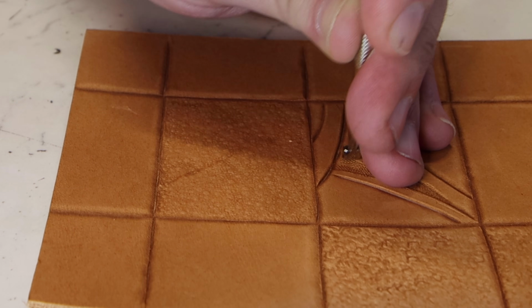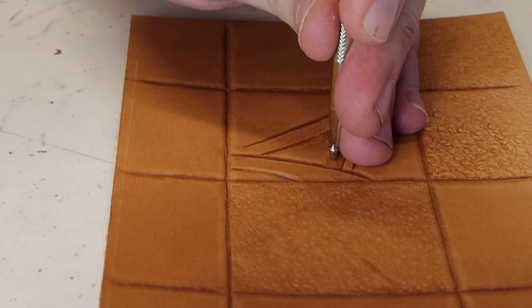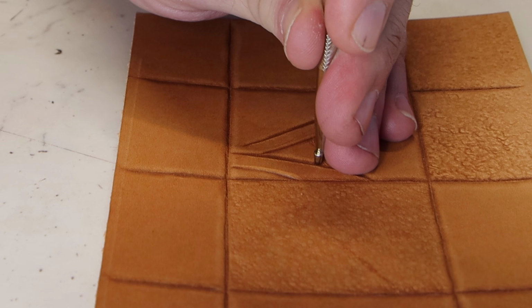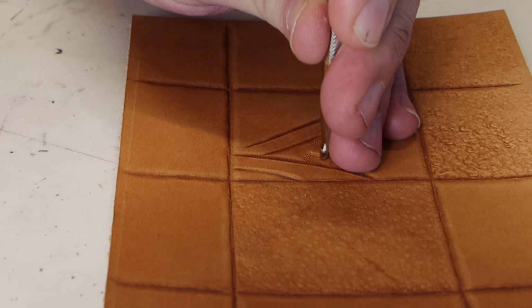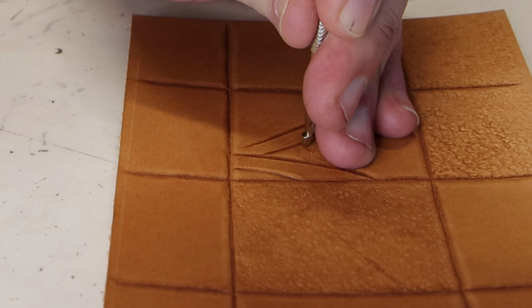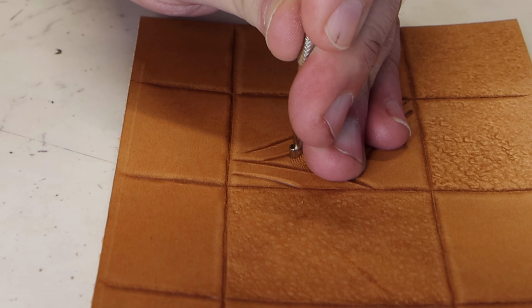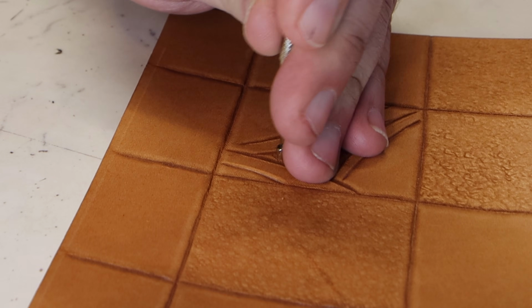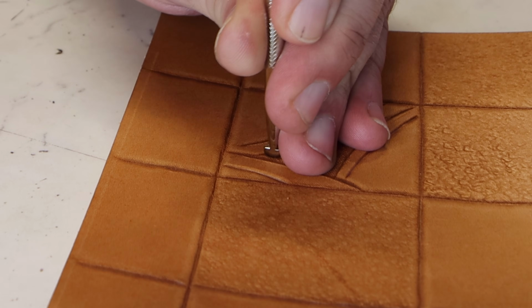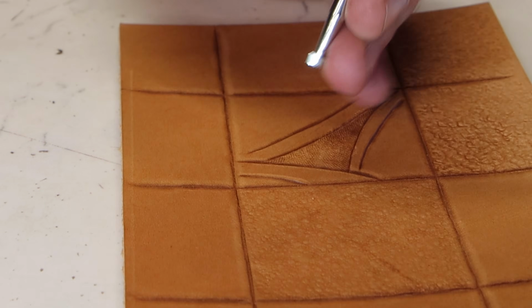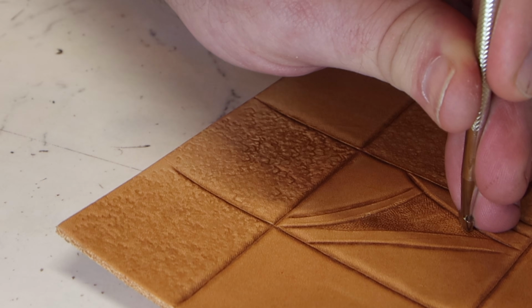So here's one of the big differences between a backgrounding tool and a matting tool. With a backgrounding tool, we want to rotate that tool so that it's not creating a repeating pattern. With a matting tool, what we want to do is create a consistent, smooth texture. We're not trying to create patterns, we're trying to create a smooth, consistent texture that's compressed. And we're not going to be rotating that tool like we did the backgrounder.